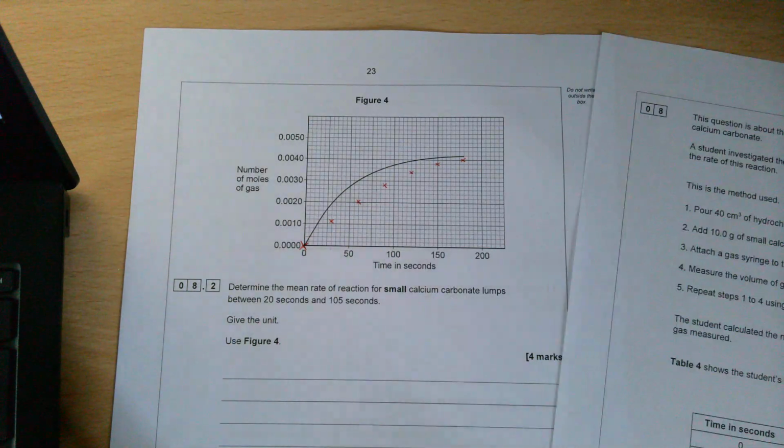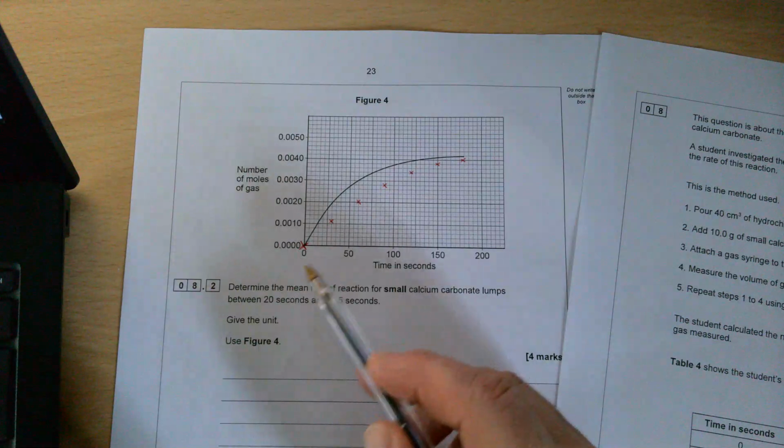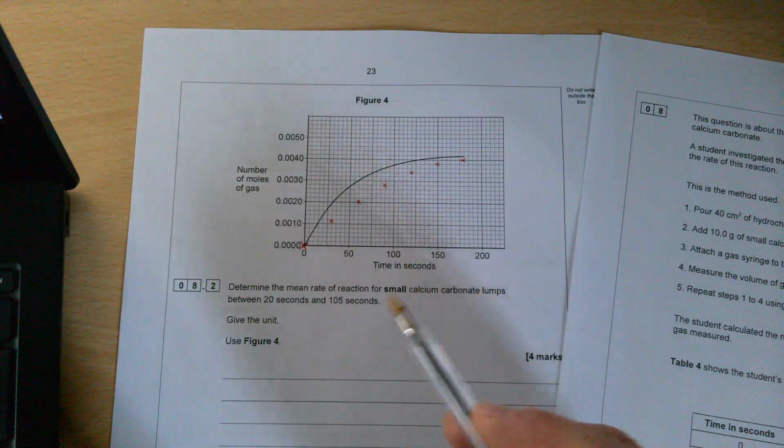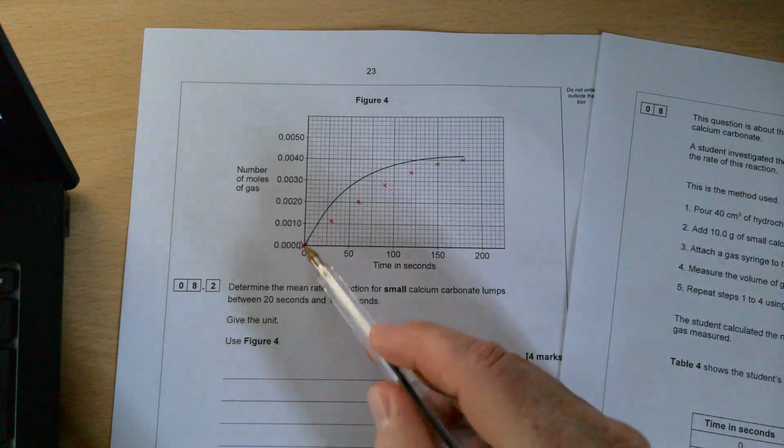Now you've got the first 2 marks for doing all 7 plots, and that includes the plot at 0, 0. Some of you did such tiny plots you couldn't see them, so you couldn't get the marks for that, and that might seem mean or unfair, but that's the way the GCSE mark these. You have to show the plots.